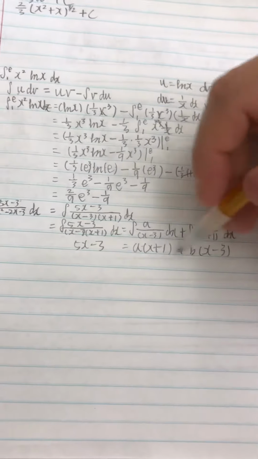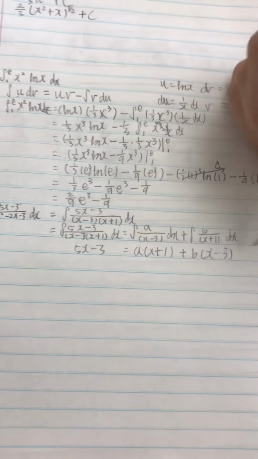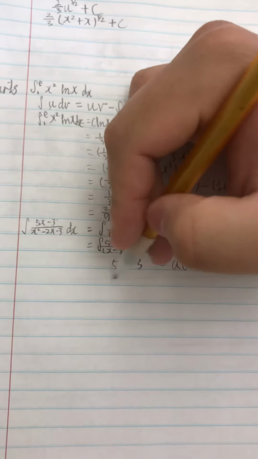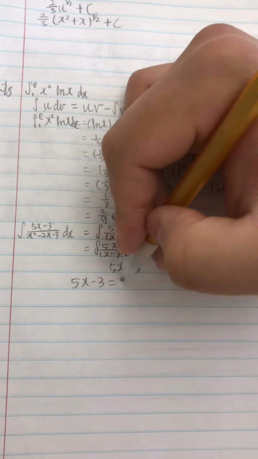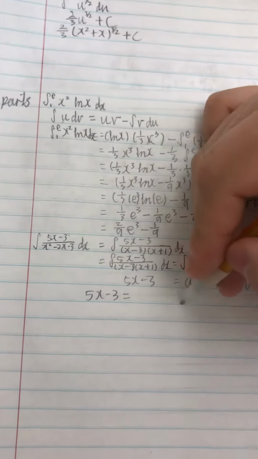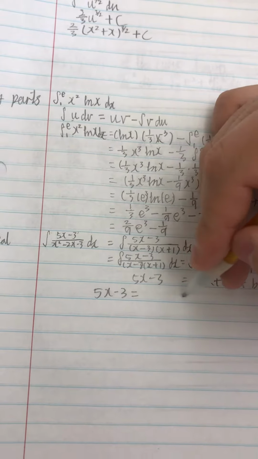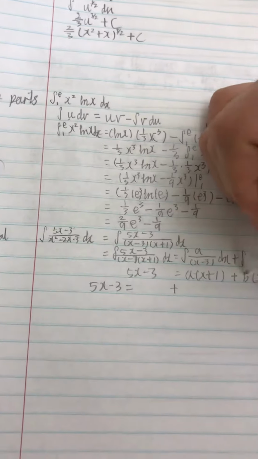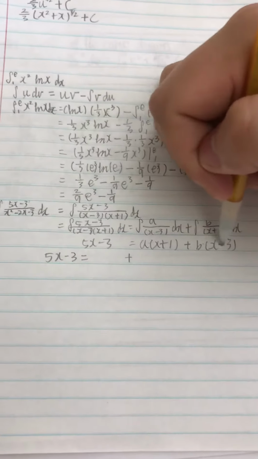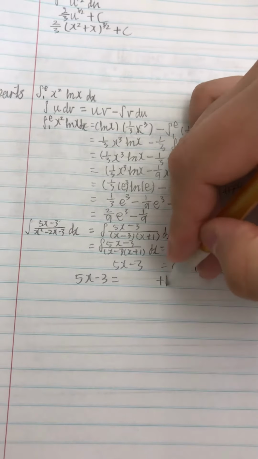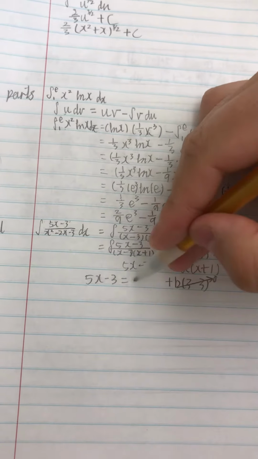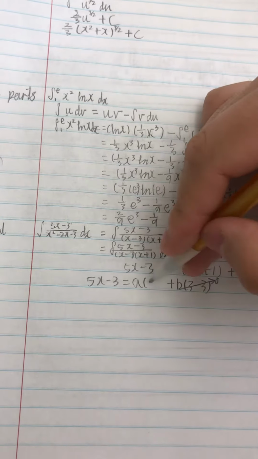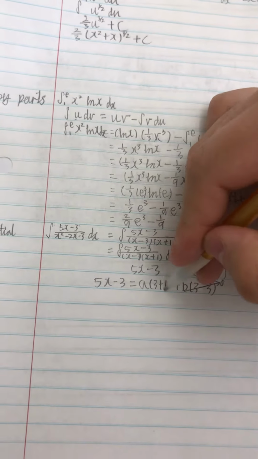In order to do that, we want one of them to be equal to 0 to find the other one. In this case, let's say if we want to find what's the value of a, we need to set up 5x minus 3 equal to b, because in order to make this side 0, we will have to make x equal 3. So b times (3 minus 3), this is 0, and a times (3 plus 1).